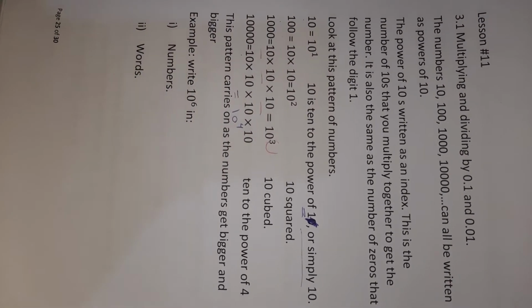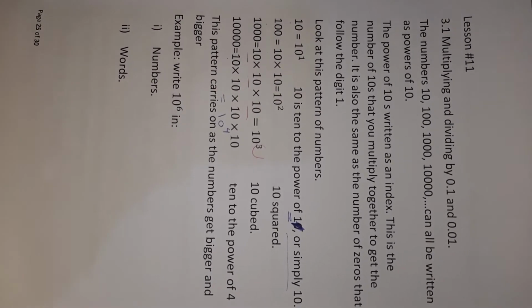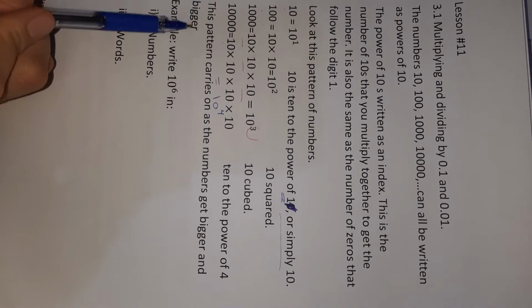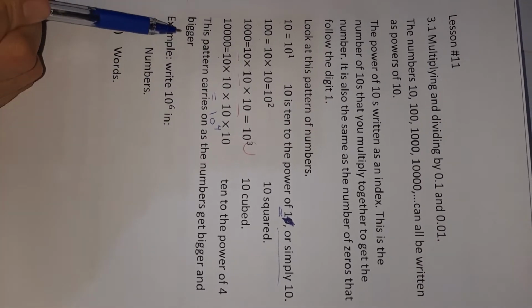Like that, 10 to the power of 5 means 100,000. This pattern carries on as the numbers get bigger and bigger.